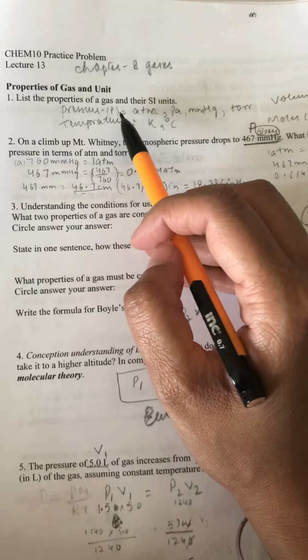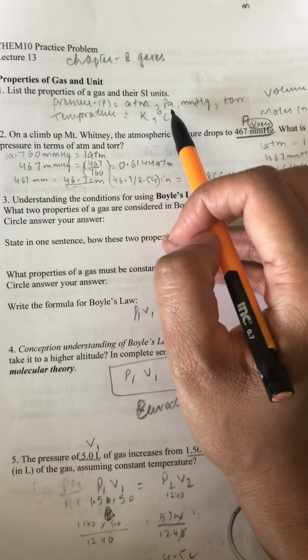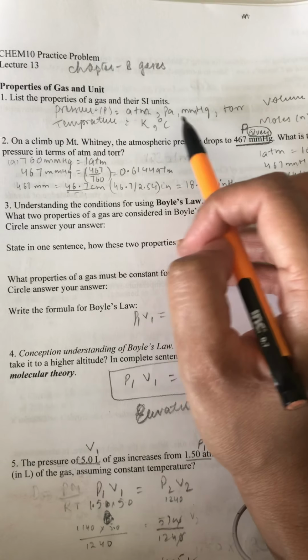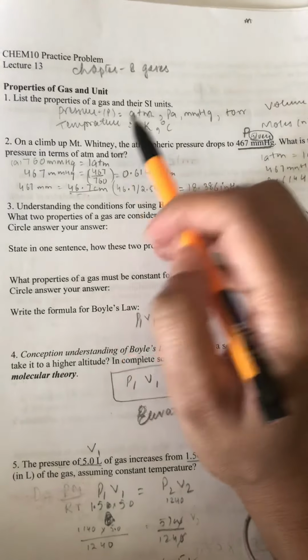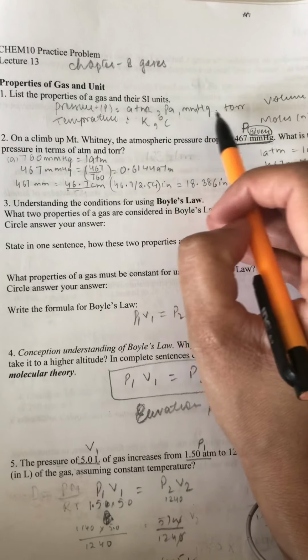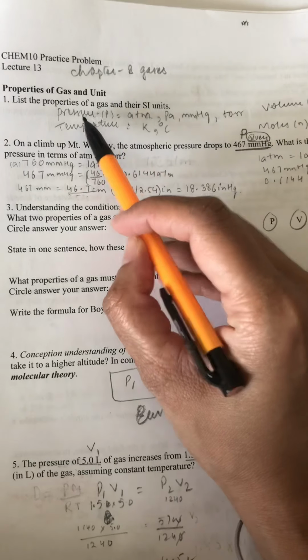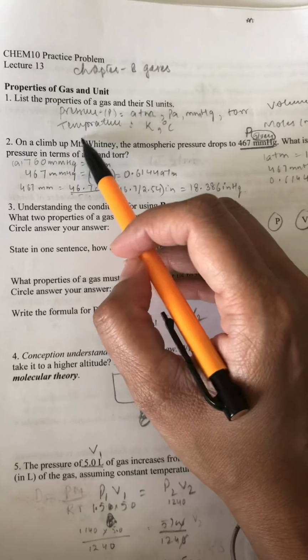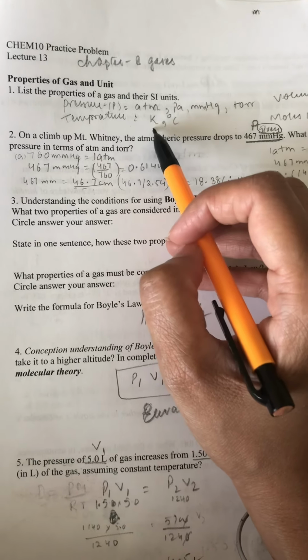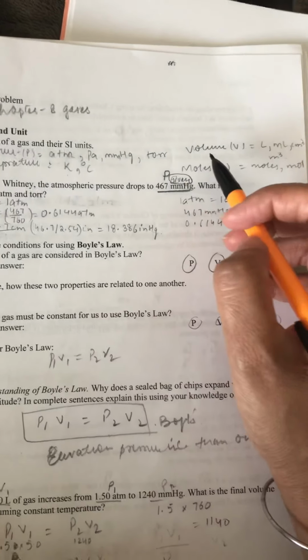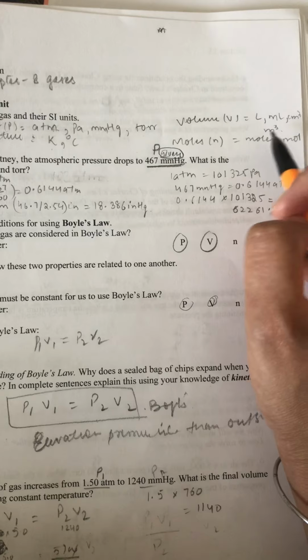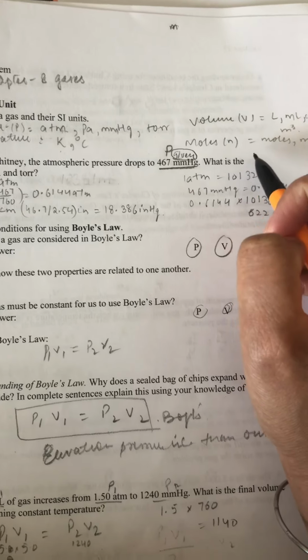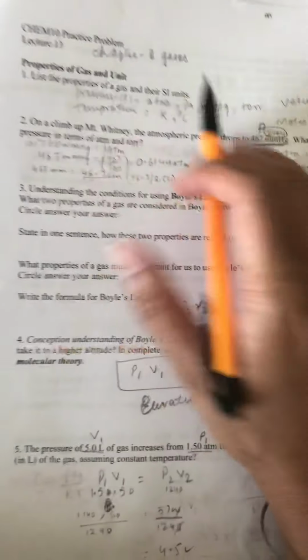In pressure we have atm, Pa, millimeter of mercury, and torr. These are the units we are going to use for the pressure. For the temperature it's Kelvin or degree Celsius. For the volume it's liters, milliliters, centimeter cube, and meter cube. And for the moles it's moles.